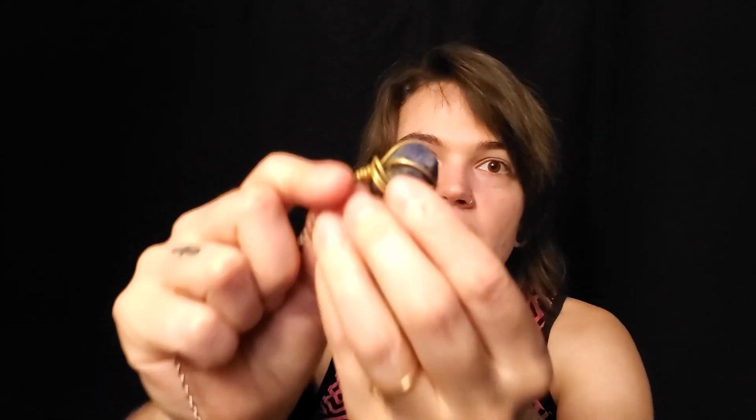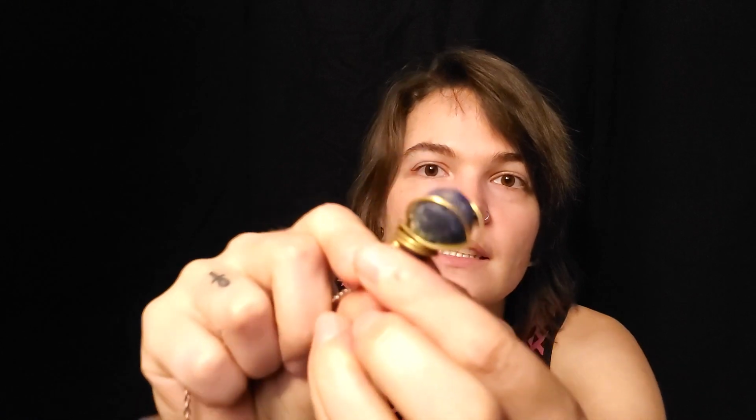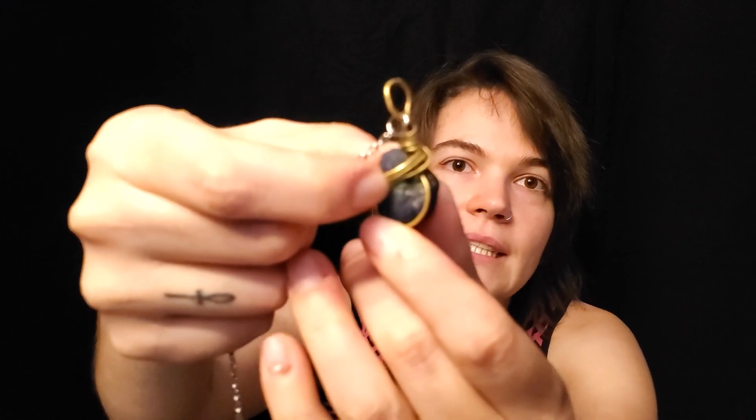The next stone we're going to talk about is azurite. If you can see that and see where the little pieces of malachite are in it. So azurite is a secondary mineral. When carbon dioxide laden waters soak into the earth and they react with copper ore under the earth's surface, azurite is formed.